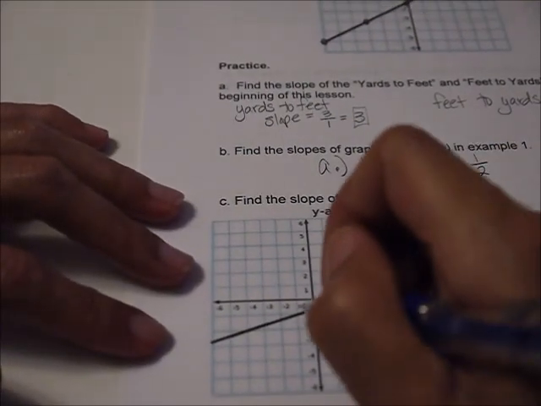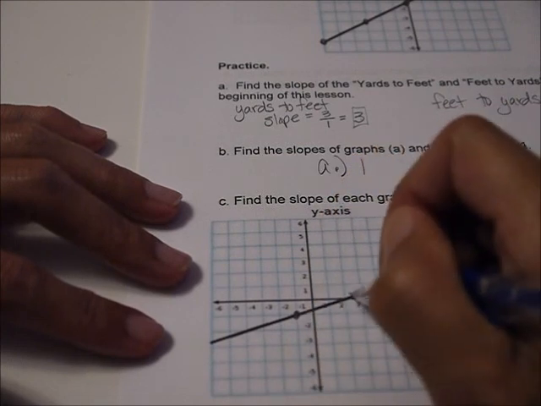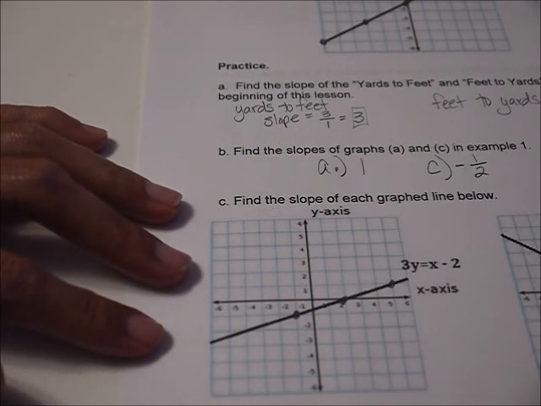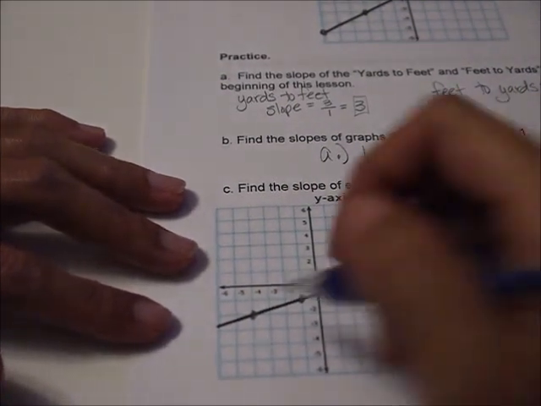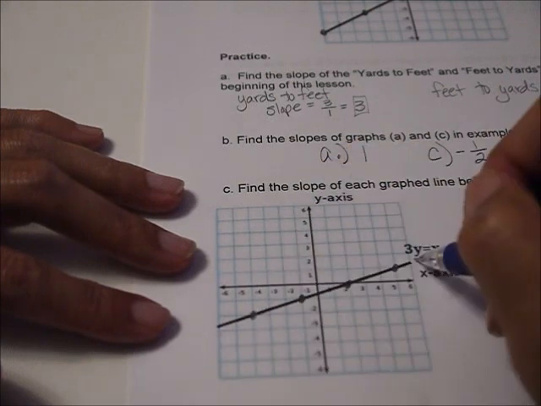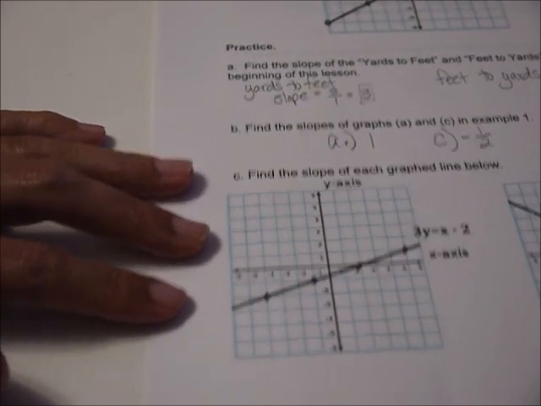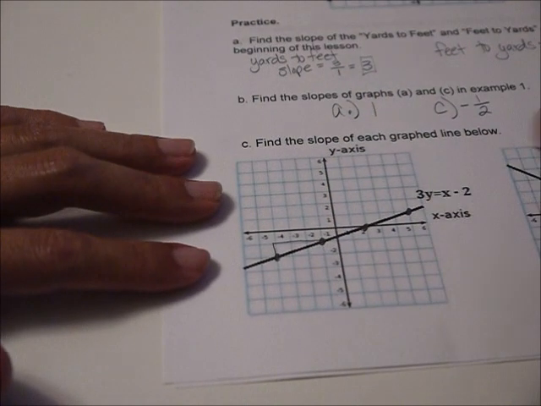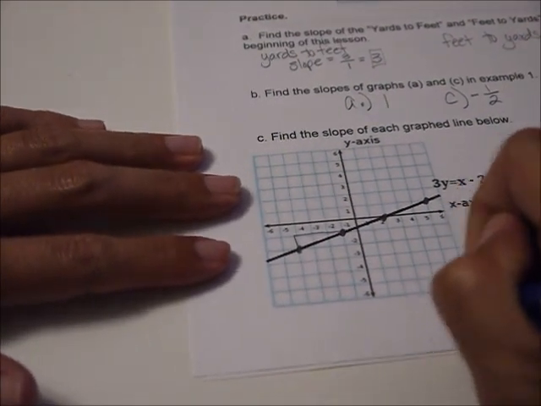Okay, so it looks like I see a nice point here, nice point here, nice point here, and those look pretty evenly spaced. Okay, so how about I start here, I go, oh, and I see it's going uphill, so it's a positive slope, and it goes up 1 over 3. So the slope is 1/3.